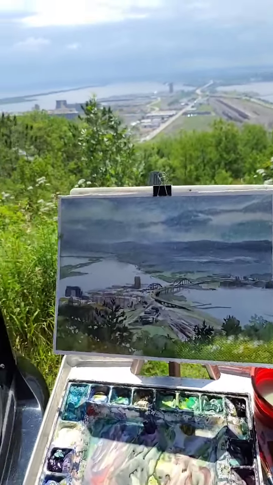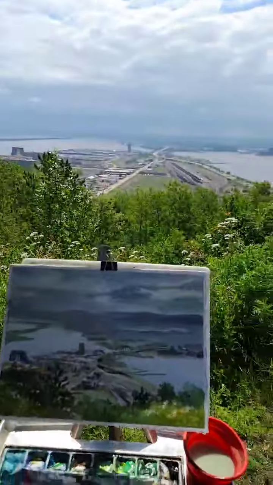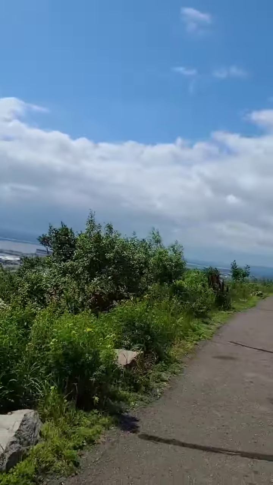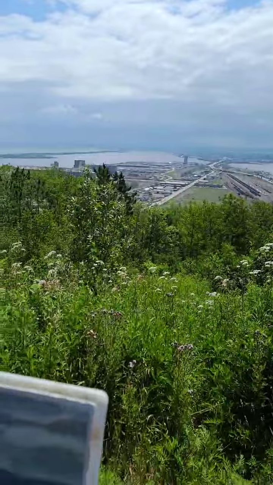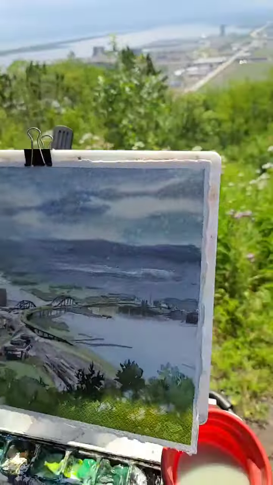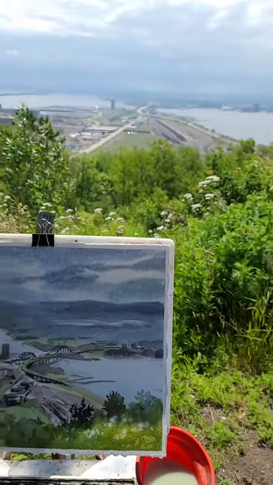And look at how different it changed. Now we have all this beautiful sun, and before we had all these clouds, and now we have a nice beautiful sky. How long did it take me to do this? About half an hour. So see, things can change really quickly.